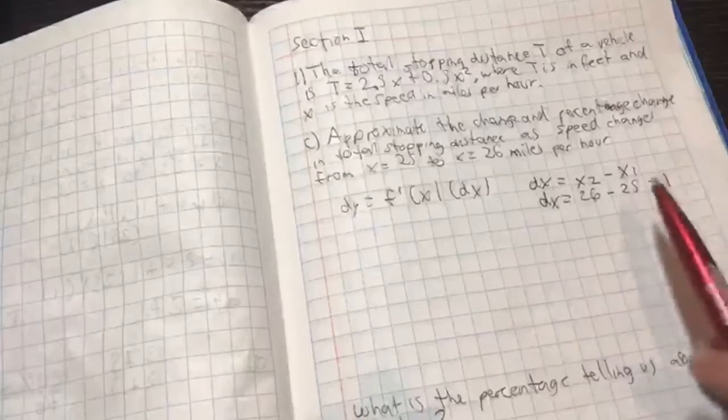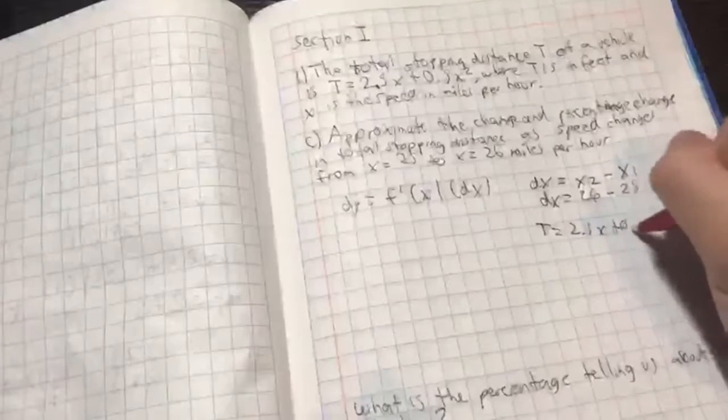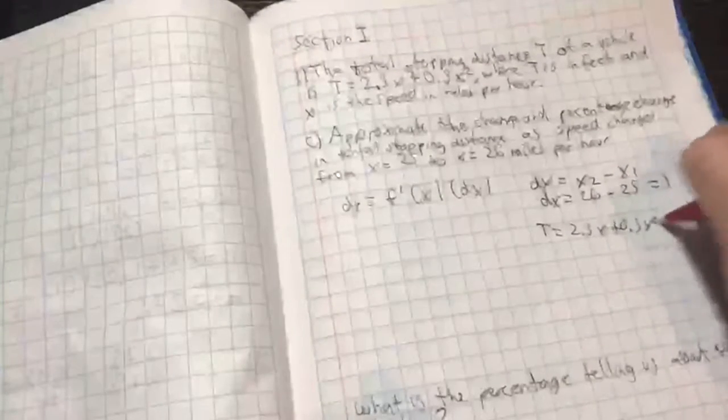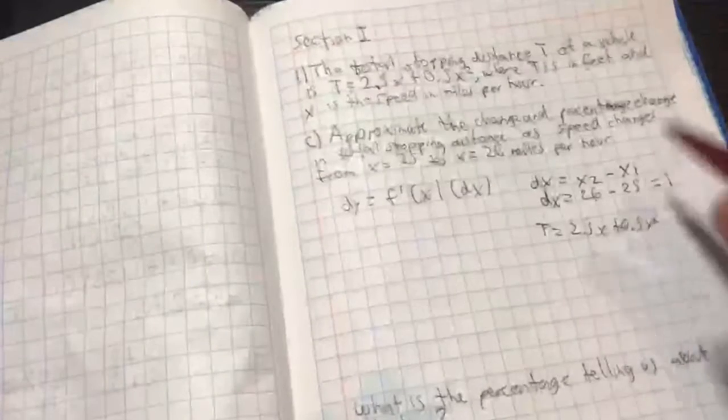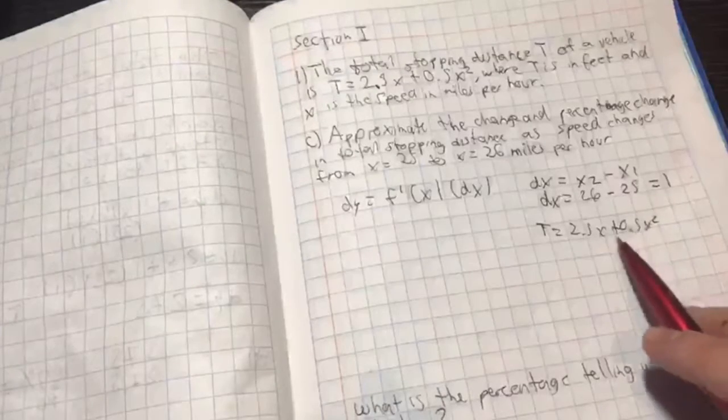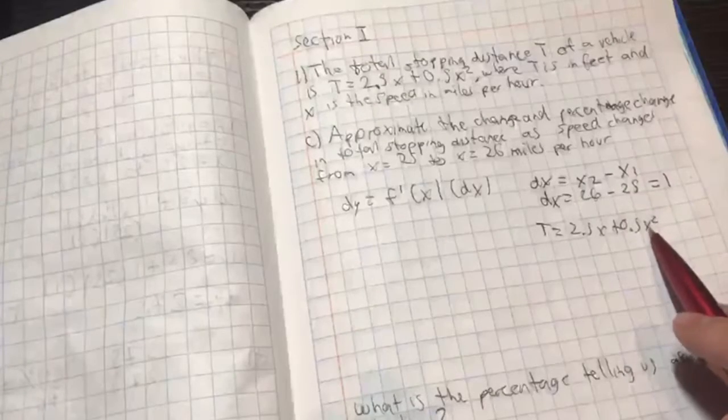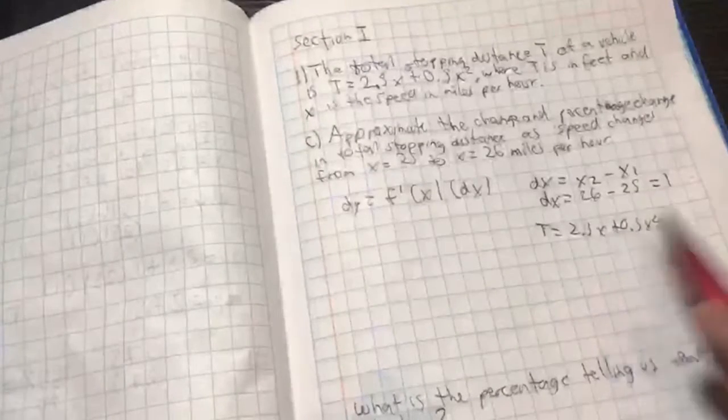So now we're going to derivate the t equals 2.5x plus 0.5x squared, and we're gonna make a derivative of these two terms. So 2.5 times x.